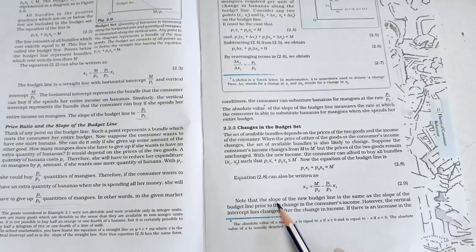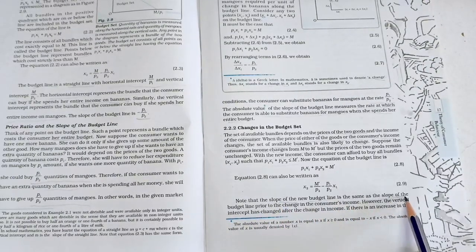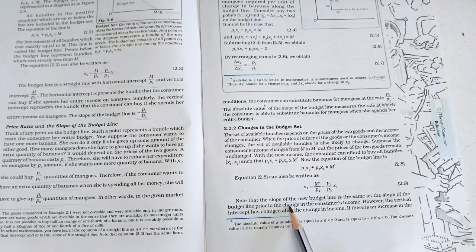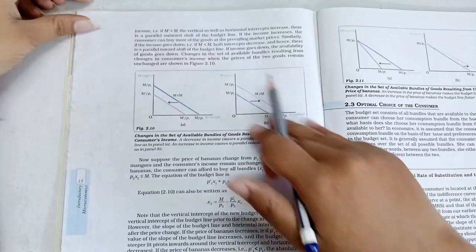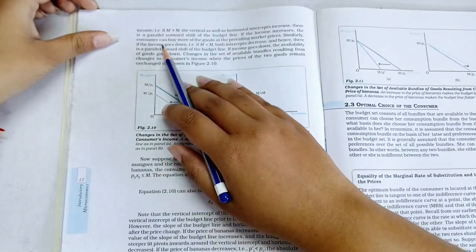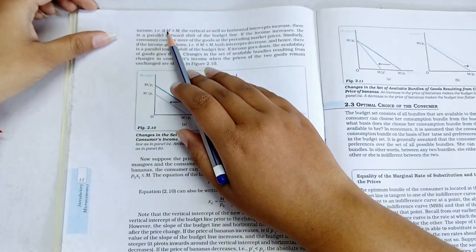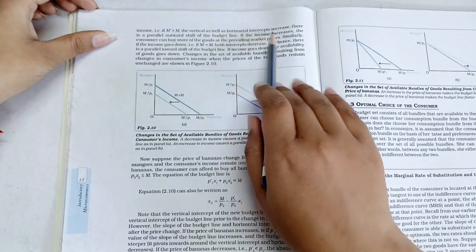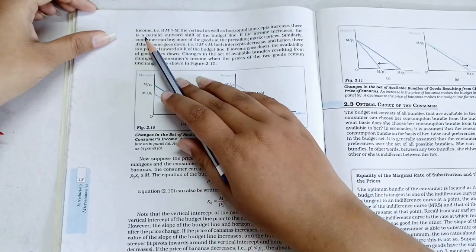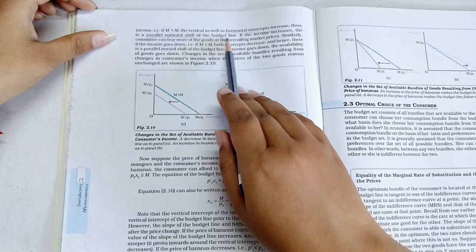Note that the slope of the new budget line is the same as the slope of the budget line prior to the change in the consumer's income. However, the vertical intercept has changed after the change in income. If there is an increase in the income, that means if M dash greater than M, the vertical as well as the horizontal intercepts increase. There is a parallel outward shift of the budget line.